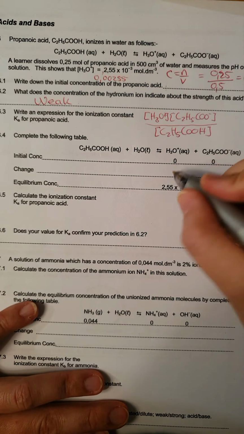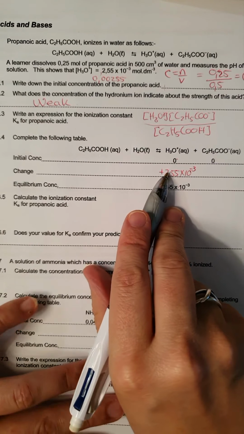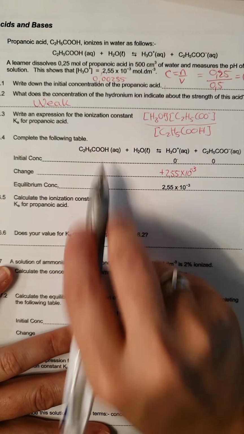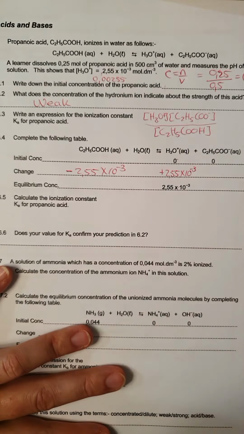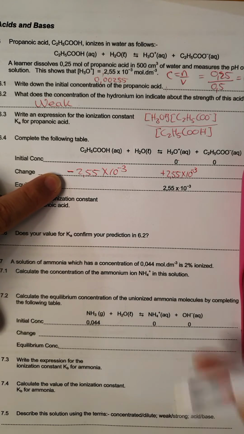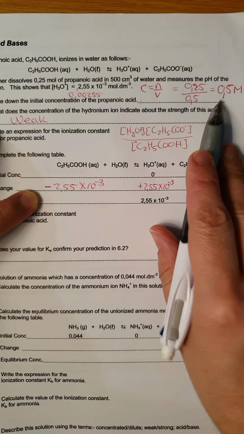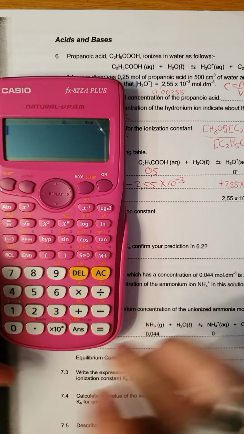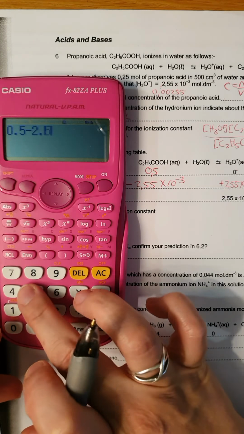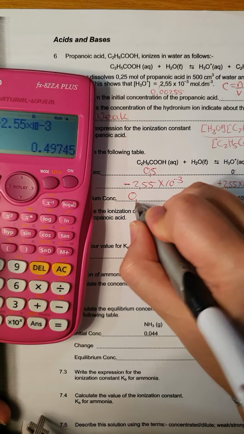So that means we make 2.55. The change was from 0 to that. Now, remember, it's only our change that we use our ratios with, but we can see it's a 1-to-1 ratio. So that means that 2.55 times 10 to the minus 3 reacted, because it's a 1-to-1 ratio. And if we take a look, we started with 0.5. So 0.5 minus 2.55 times 10 to the minus 3, we land up with 0.49745.